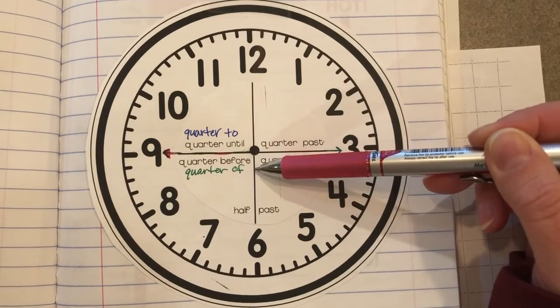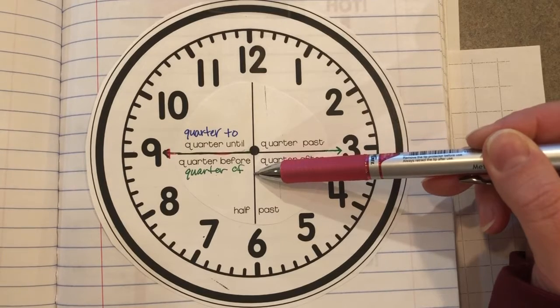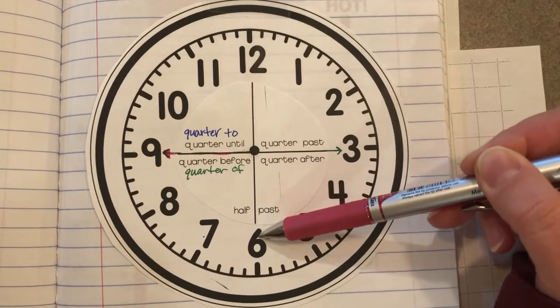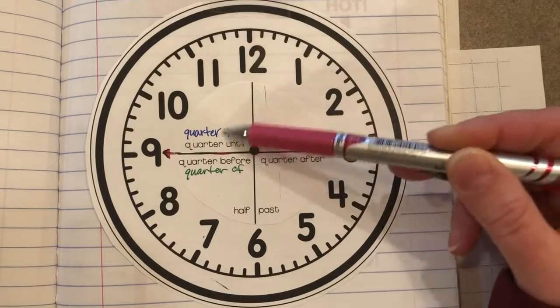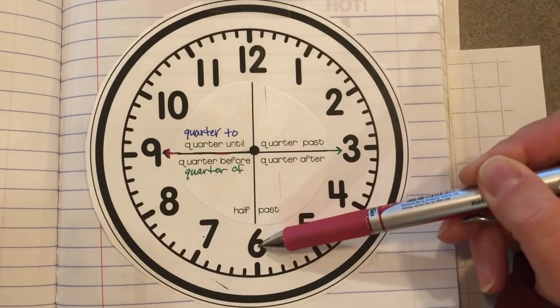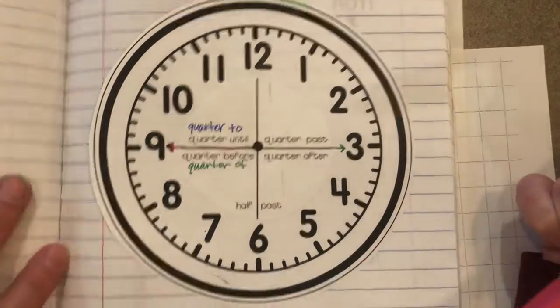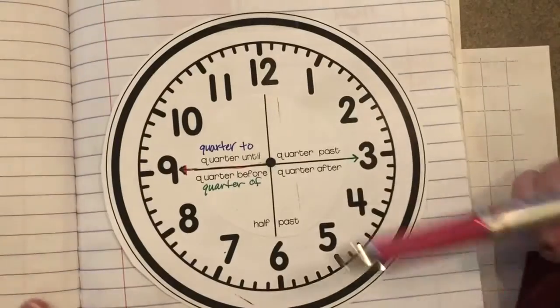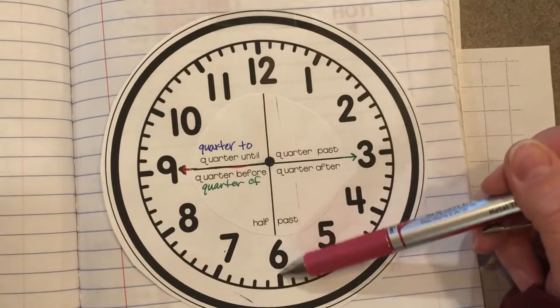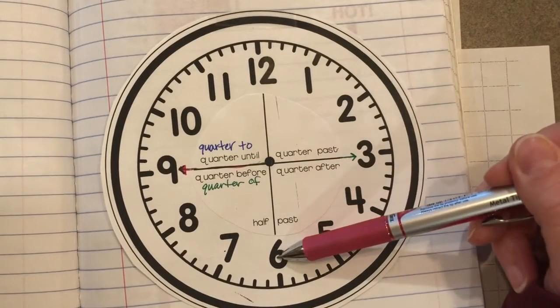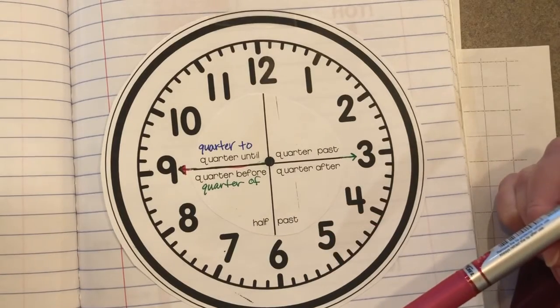So when we say half past whatever the hour is, that means the minute hand, because all of these refer to the minute hand, the minute hand is straight down to the 6. And so it's whatever the hour is, what was it? 8. It's 8:30, because when the minute hand is straight down to the 6, it's 30 minutes after, right?